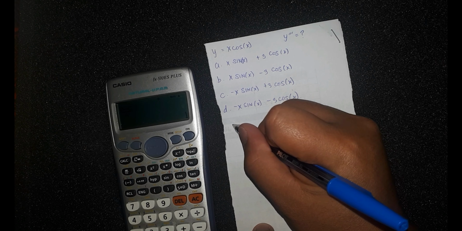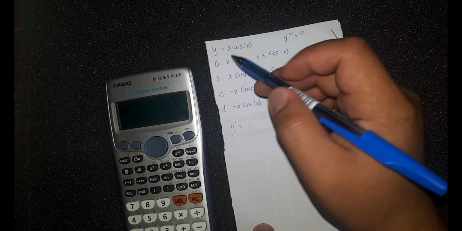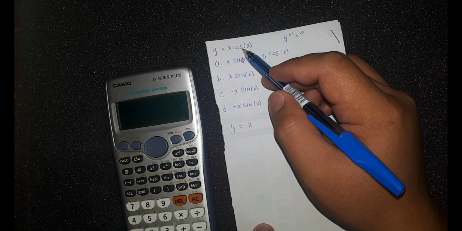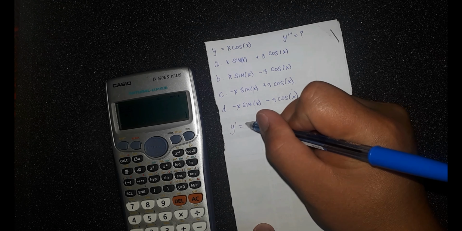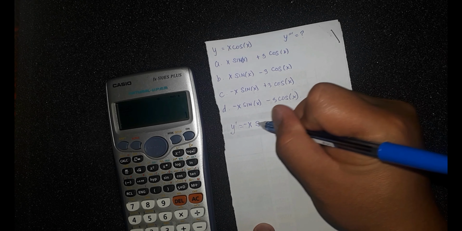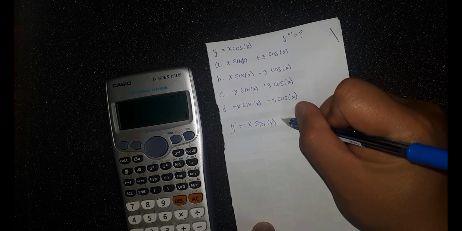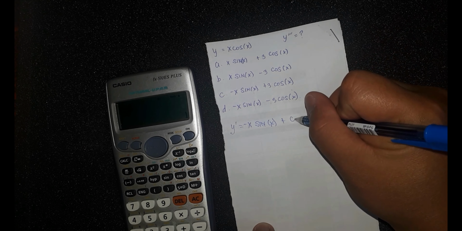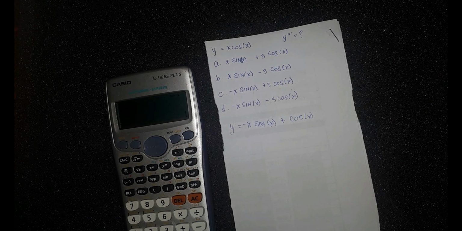x cosine x. Y prime is equal to first term x derivative ng second term, negative sine x, plus second term cosine x derivative ng x is 1.